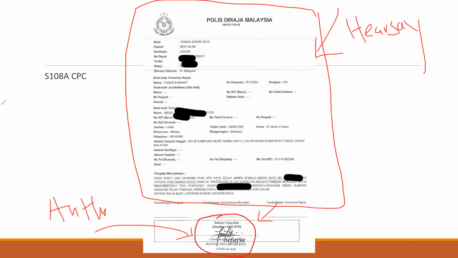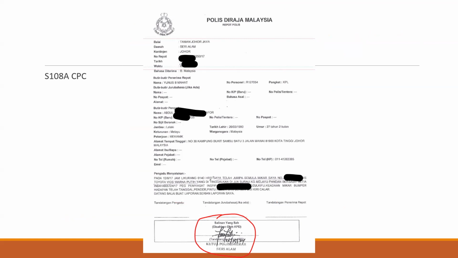Because the maker is not here, how to tender? In such a case, we have to rely on the public document rule. One of the public document rules is that it must be certified by a government servant categorized under the professional group. That means to say they are grade 41, like M41, UD41, DG41, and above.